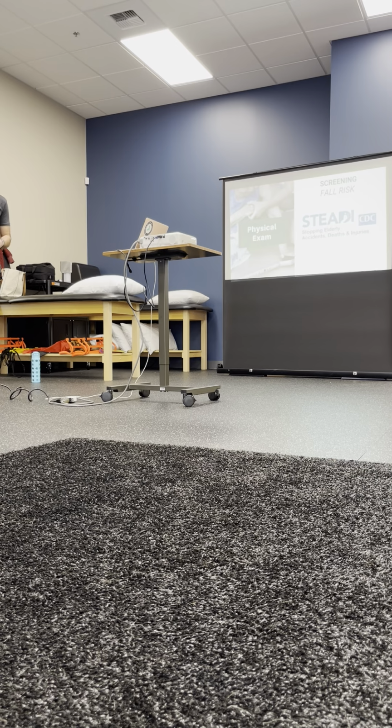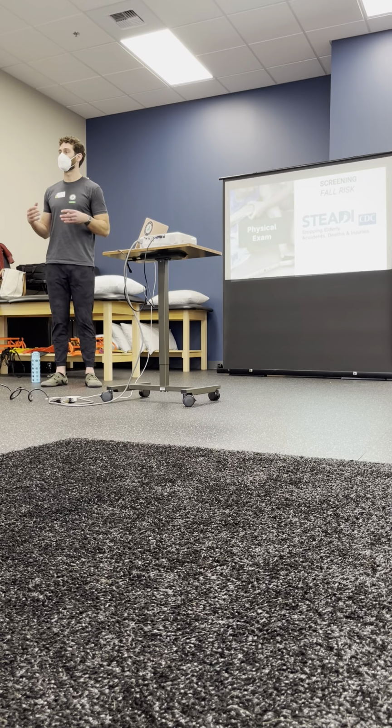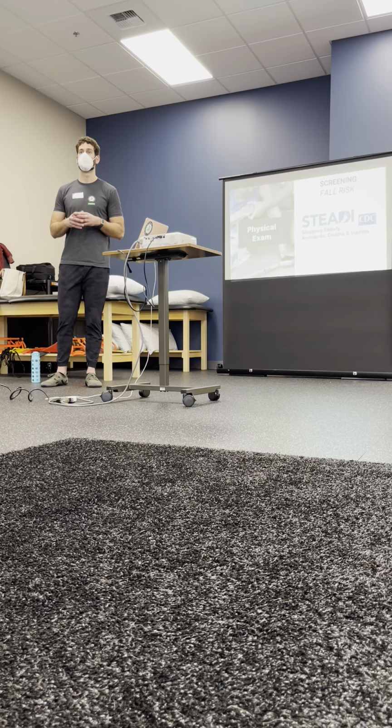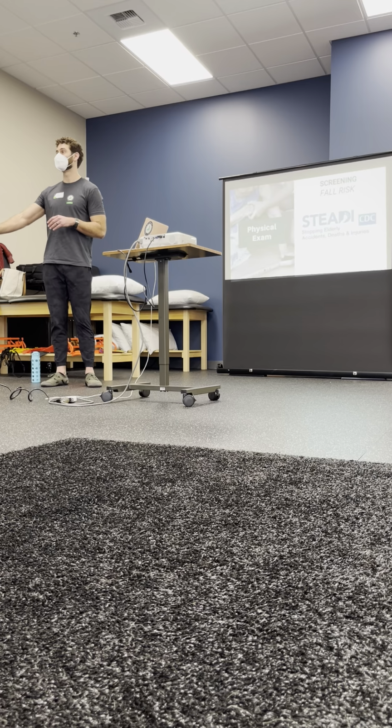This is a great example of poor government branding. STEADY, what's it stand for? Stopping Elderly Accidents, Deaths, and Injury. Boy, do I want to pick that tool up, right? But the STEADY is being taught to professionals in the medical field, physician assistants, and it actually has a lot of great screening tools. A lot of the tools you're using, 5 times sit to stand, single leg balance, are screening tools for general practitioners to identify if their patients are at risk and who to send them to.